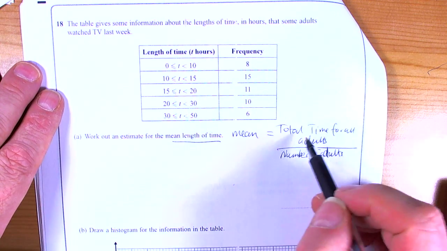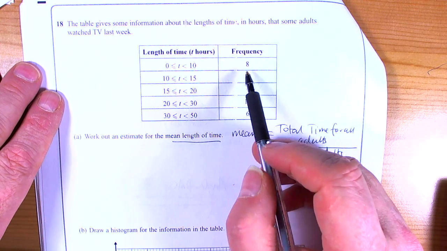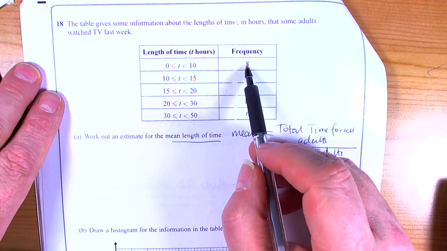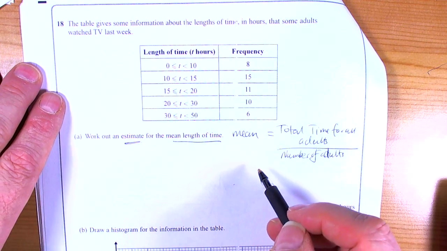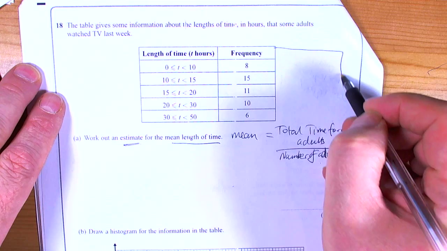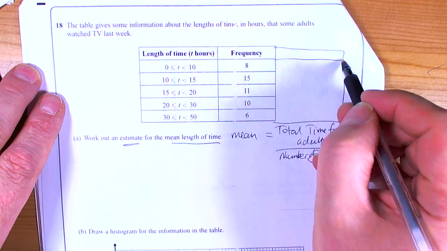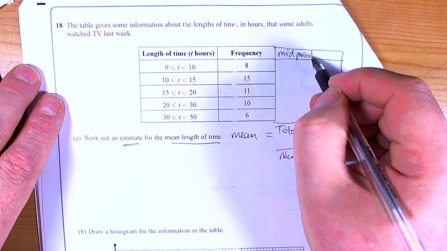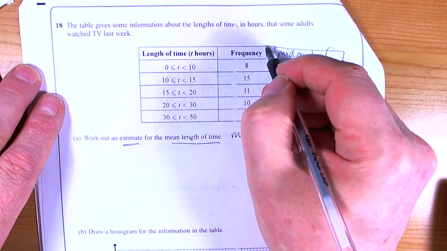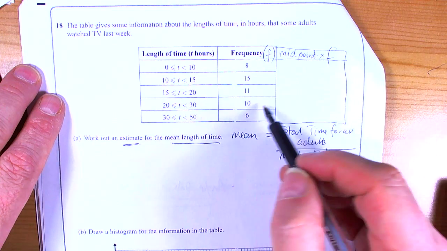So if we want to get the total time, well, we don't know exactly how long each of these 8 people watched, so we have to estimate it. That's why it's called estimating the mean, and we tend to do that by adding on an extra column to do some calculations with the midpoint of the interval times the frequency f. So there's the frequency, and then we want the midpoints.